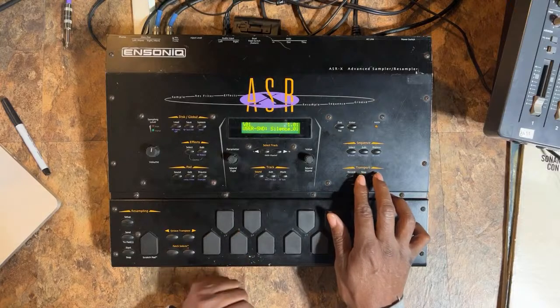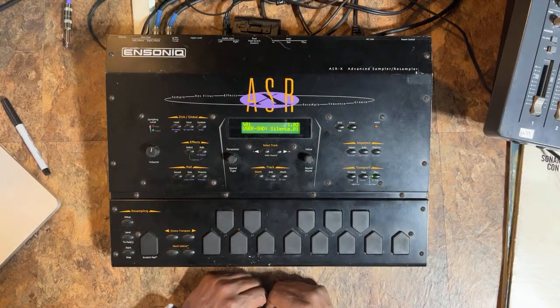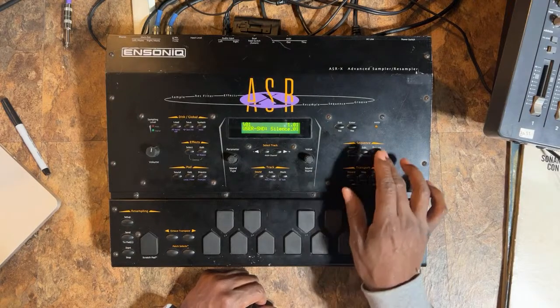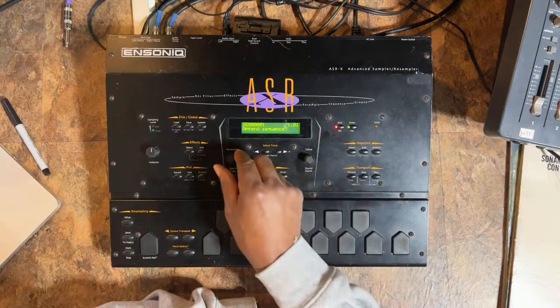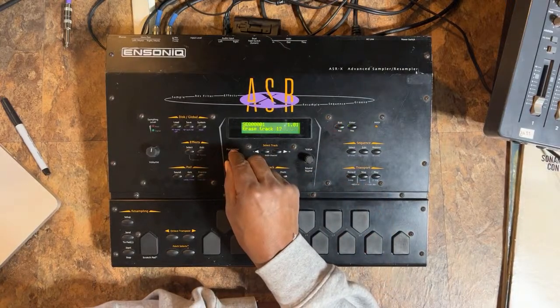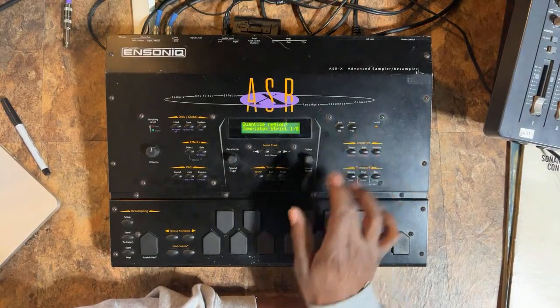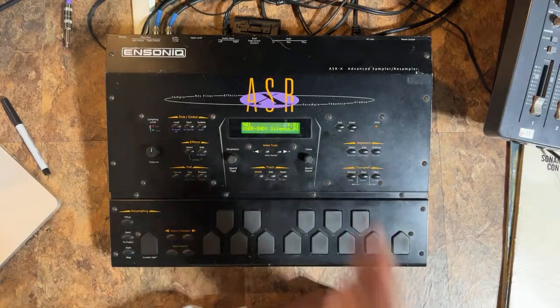And then I'm gonna play that back. I want it on the money. So I'm gonna quantize that to eighth notes. Now, eighth notes. Yup. So now it's gonna be on the money.